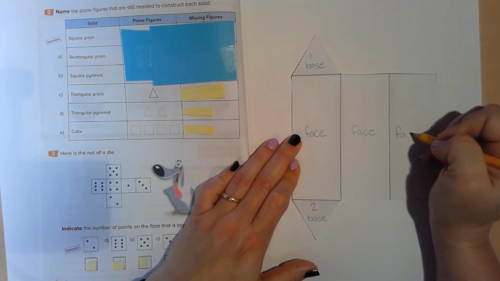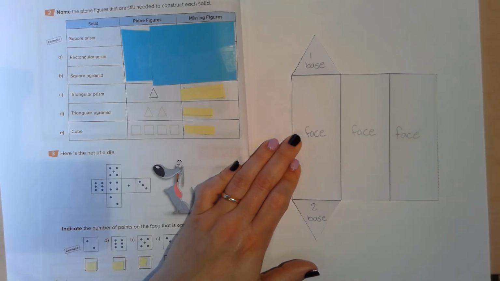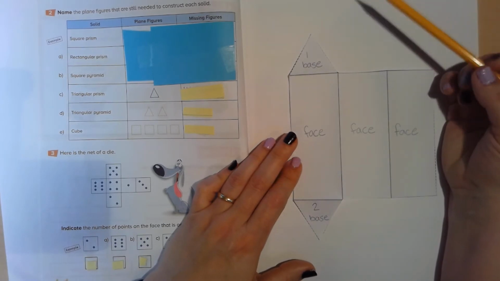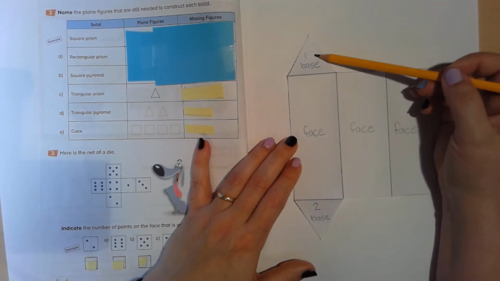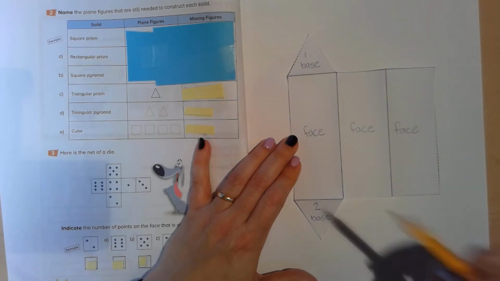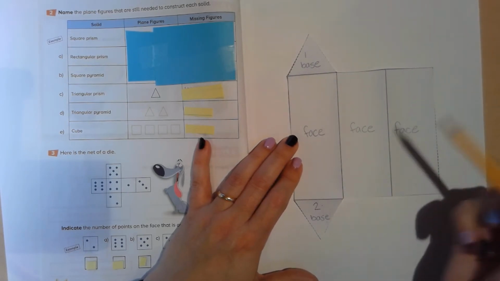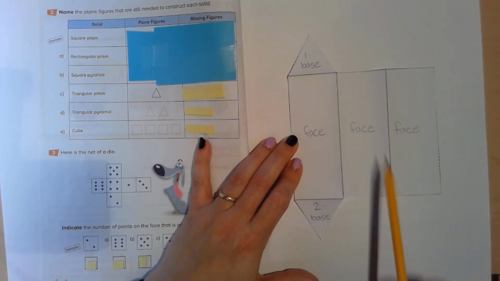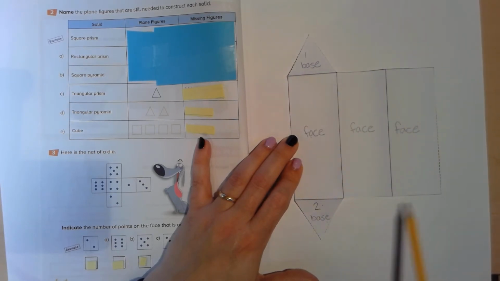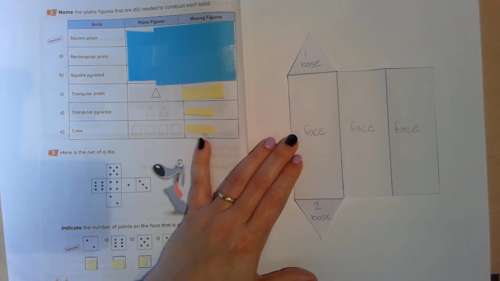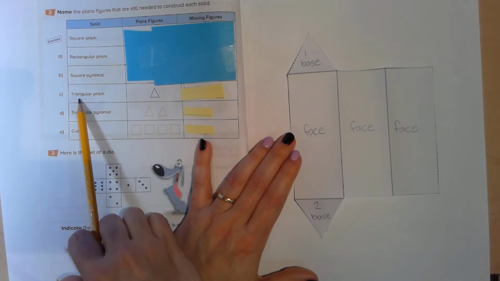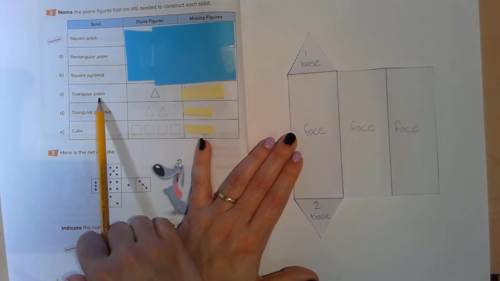And then a third rectangular side. Let's try this again. I have one triangular base. I have two triangular bases. I have one rectangular face, two rectangular faces, three rectangular faces. That is much better.